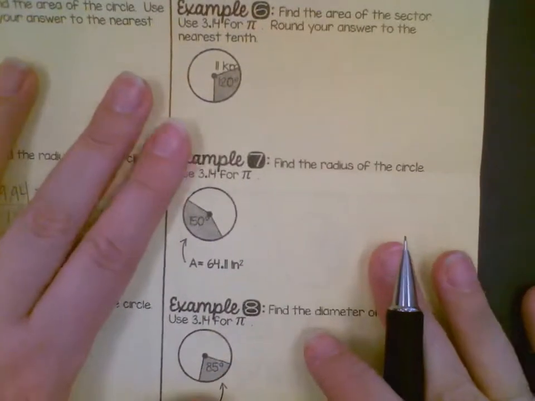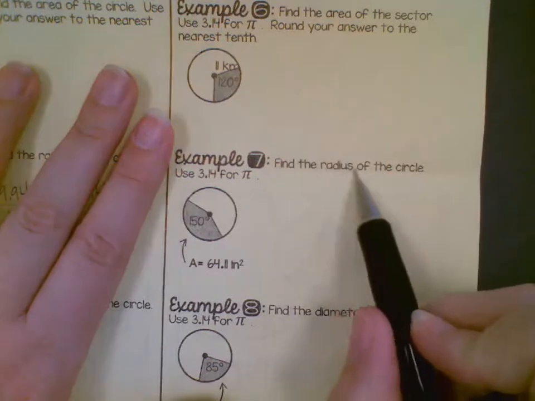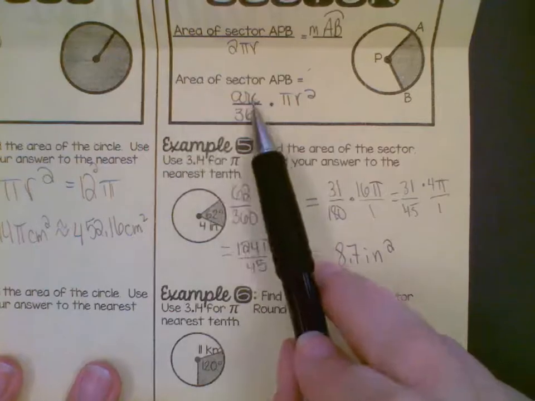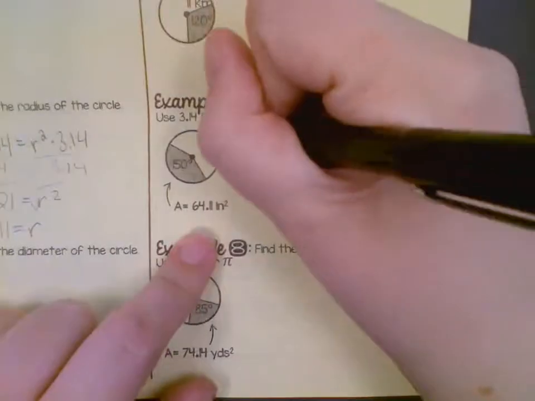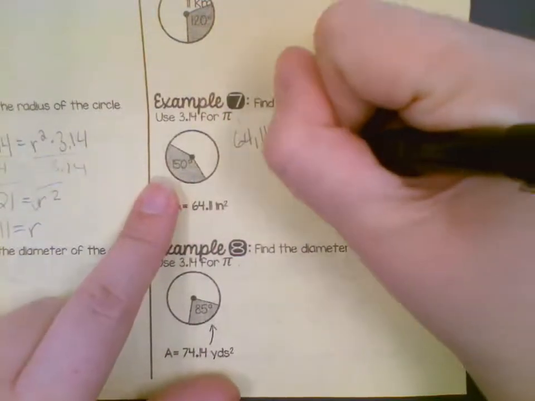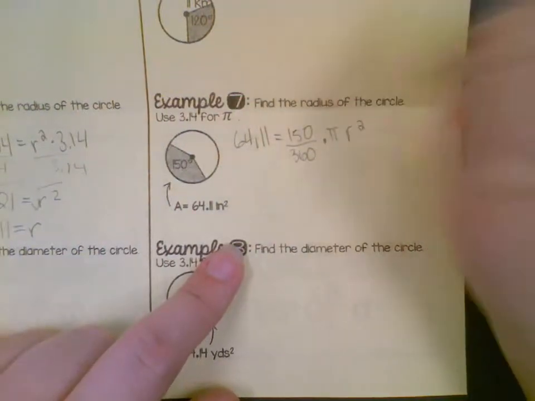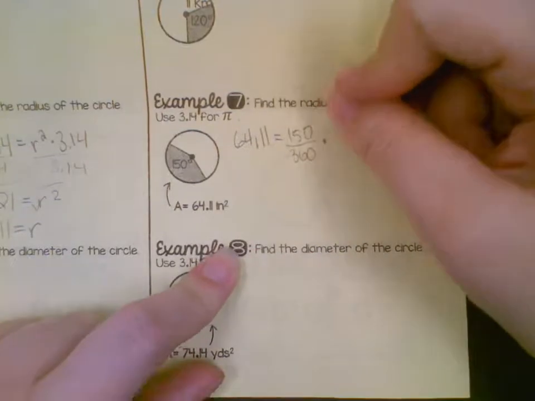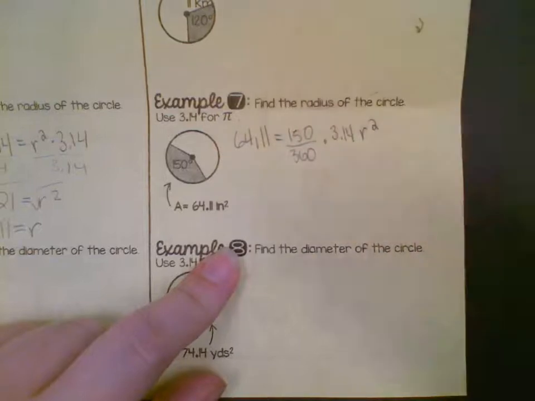Okay, so let's take a look at example 7 so you can see one of those and then you can finish the rest on your own. So this is doing just what we did on the last one, but we're going backwards. So they're trying to find the radius. Okay, so remember the area equals the angle over 360 times pi r squared. So our area equals the angle over 360 times pi r squared. And since we're using 3.14, I'm going to just plug it in right now. So times 3.14 r squared.